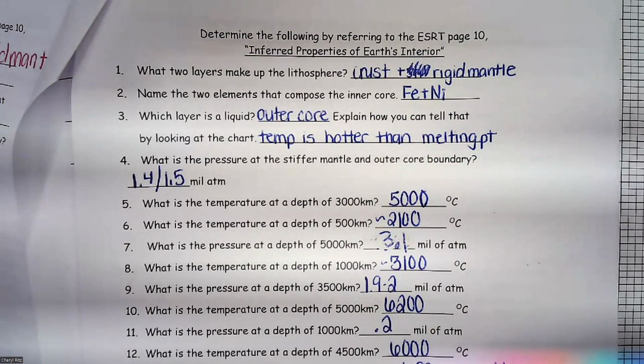Number 9, it's either around 1.9 or up to 2. Temperature at a depth of 5,000 kilometers, 6,200-ish. 0.2 for number 11 and 12, 6,000. Are we good so far?